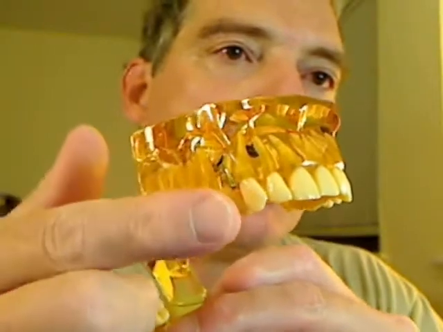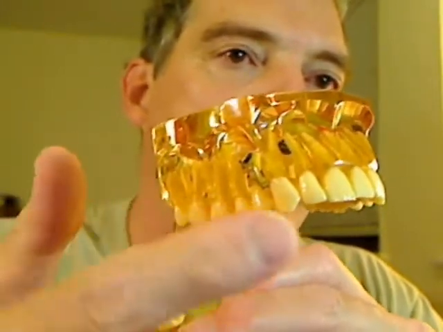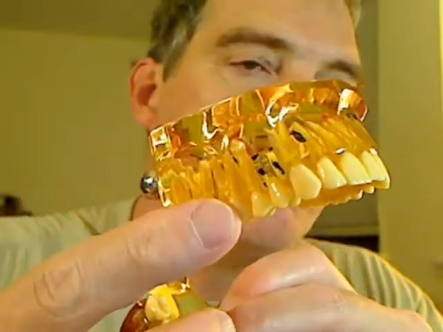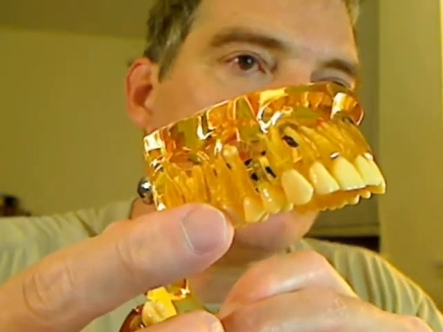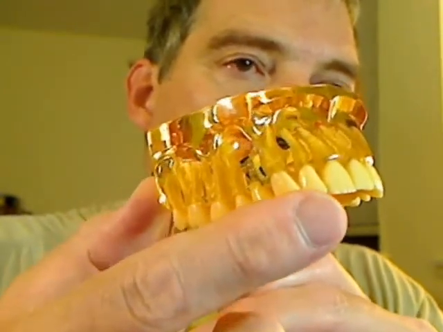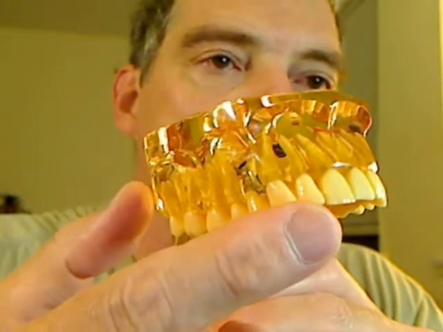I'm working on an abscess on my upper right quad. It runs from the first molar all the way up to the incisor, so it's a very large abscess. It pretty much threatens to take down this whole quad. The second molar is also affected, but I cleaned that out some time ago and it hasn't recurred.